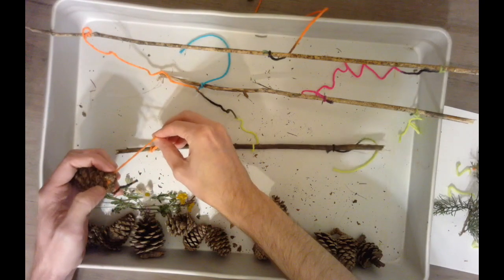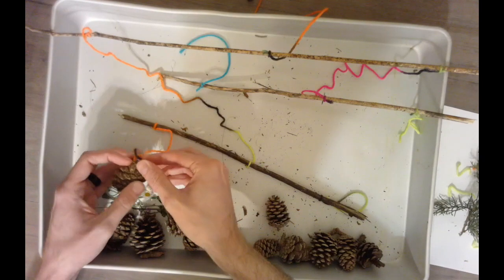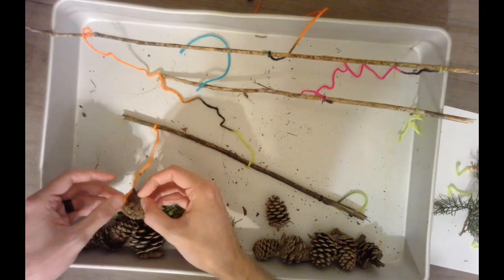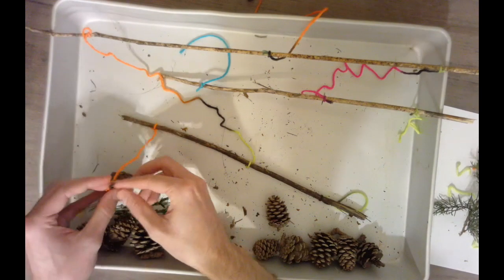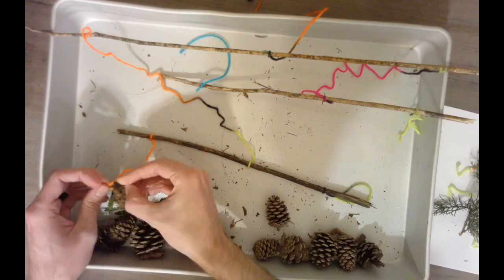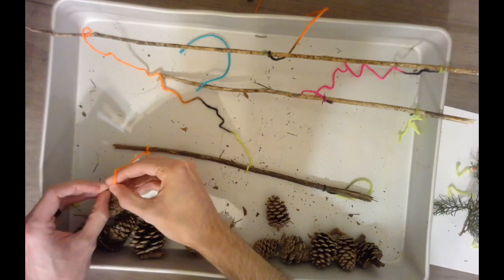So I'm going to just tie it there. But if not, you'll just have to find a place down here to tie the string around. I'm going to tie a knot.